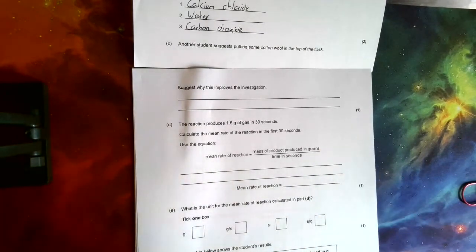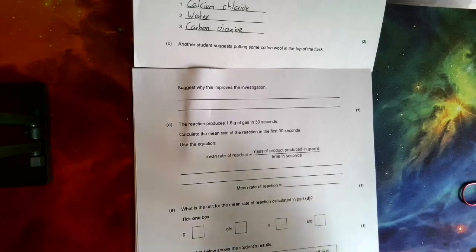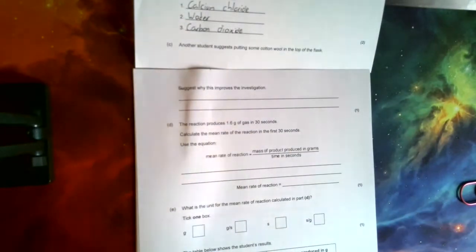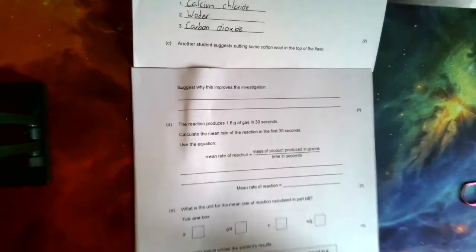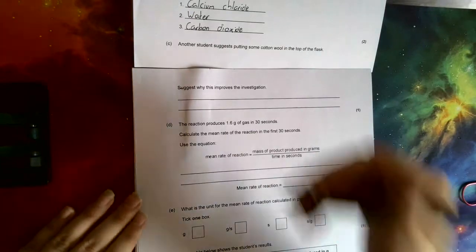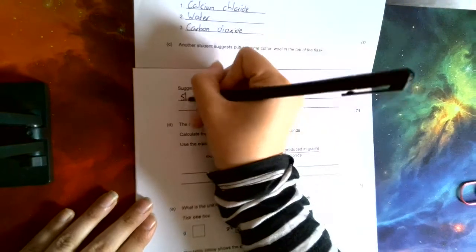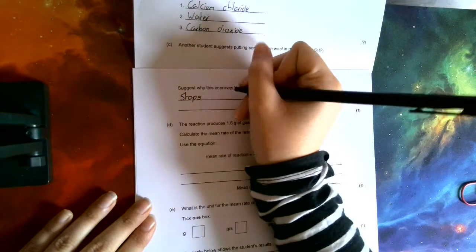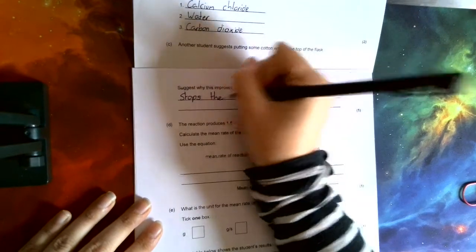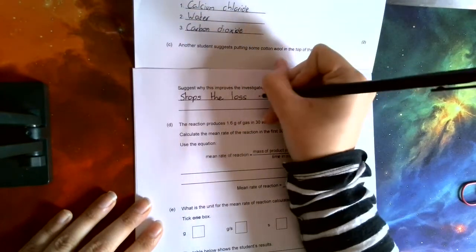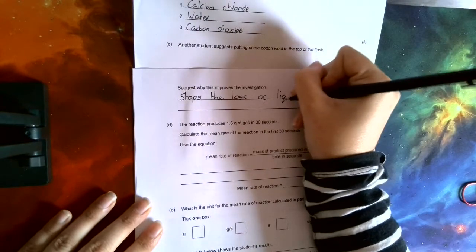And it will, but because the cotton wool is porous, it's still going to allow that gas to escape. So it's still going to allow for the change in mass to occur, and that's only going to allow the gas to escape, not any liquid. So using it stops the loss of liquid.